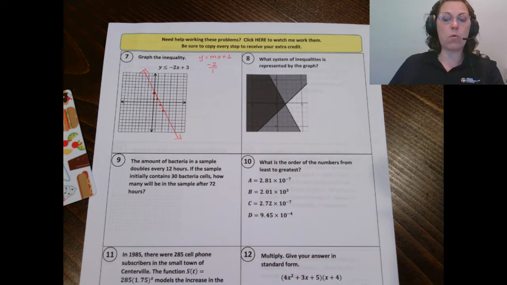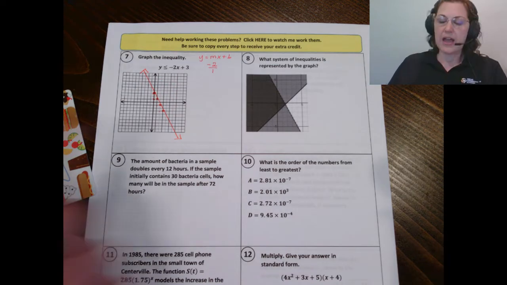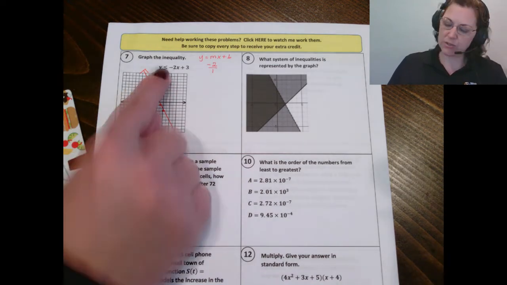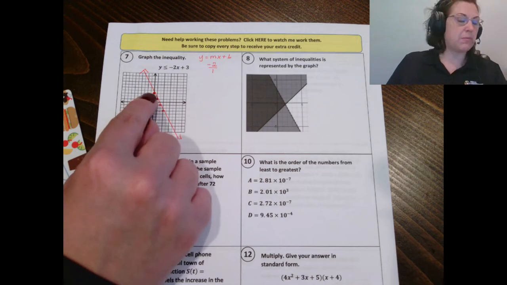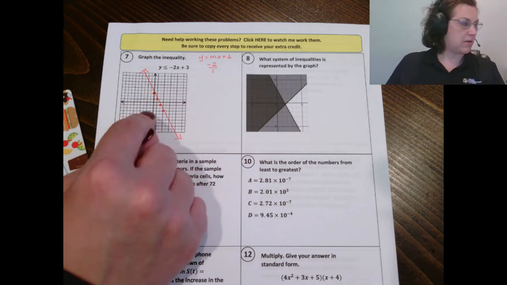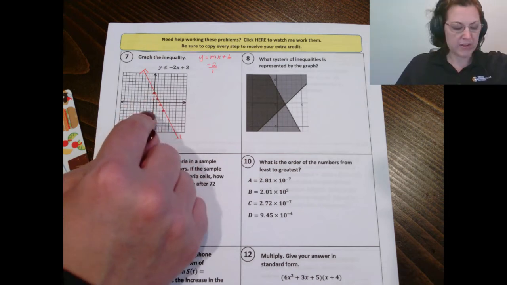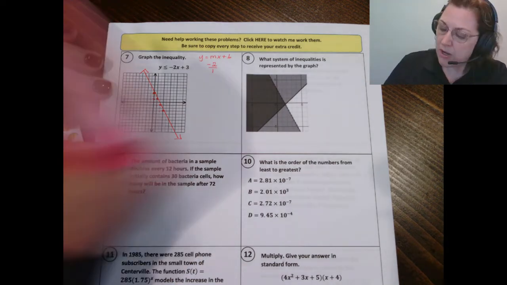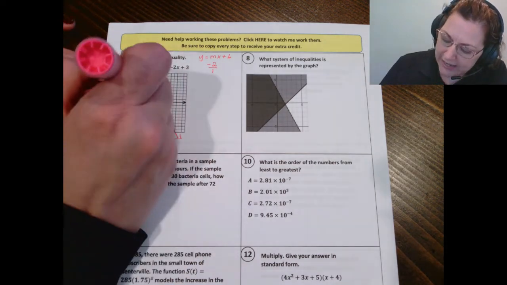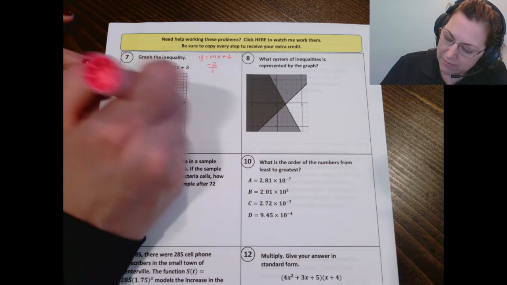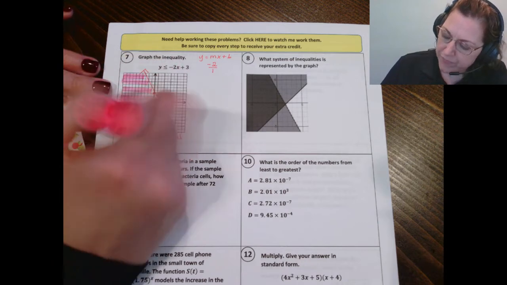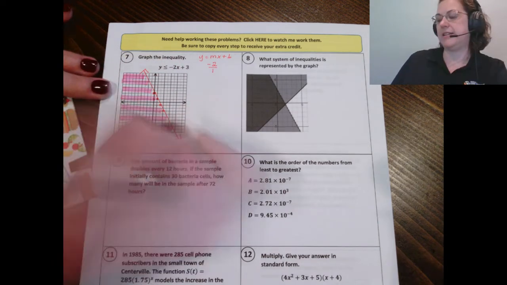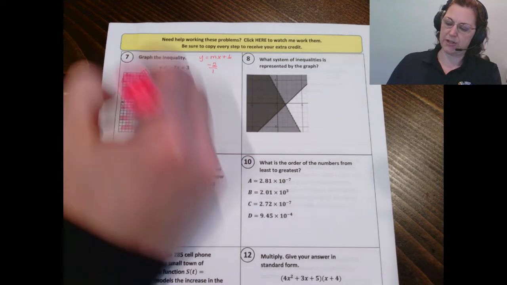And then because it's an inequality, I've got to do some shading. So it is less than. So I want you to go to the y-intercept and we're going to shade less than, which would be below. I'm going to grab me a highlighter here. Feel free to use your pencil. If you have colored pencils, I kind of like highlighters. So I'm going to add this portion. And that is my solution for this problem.